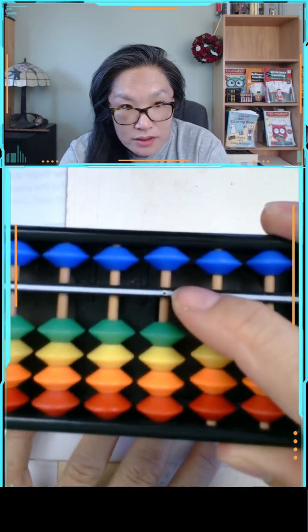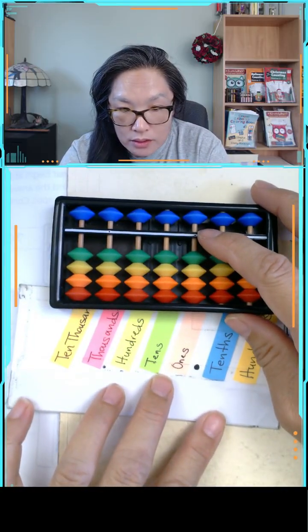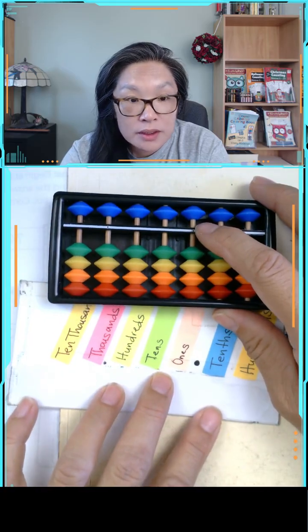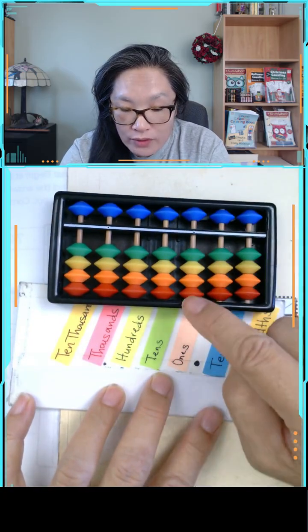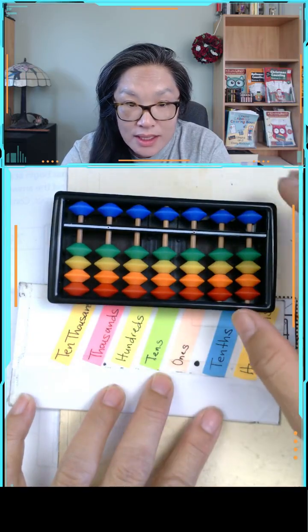So we have this, right? This is the ones place. Yeah, I understand. But it takes time for me to gather my thoughts and block everybody. So we have our ones, our tens, hundreds, thousands, and 10,000s. Does that make sense?